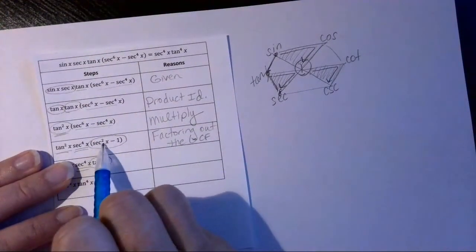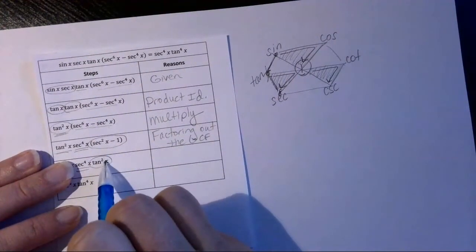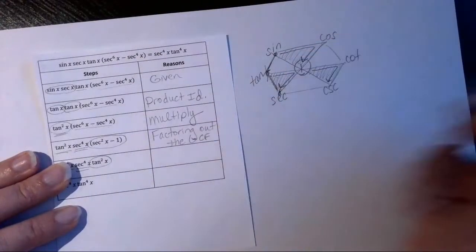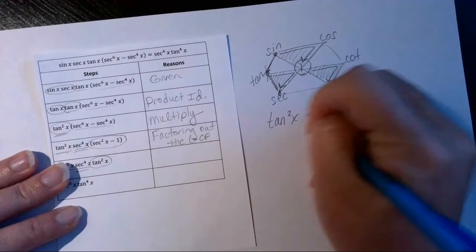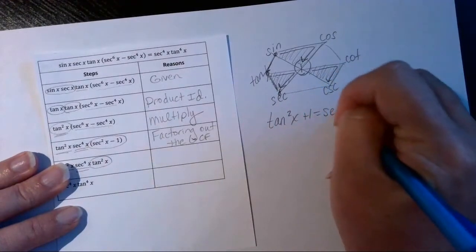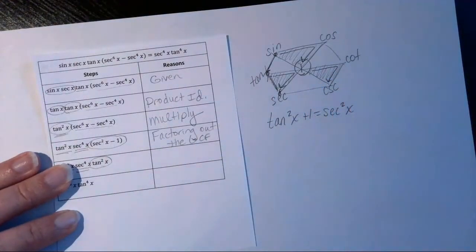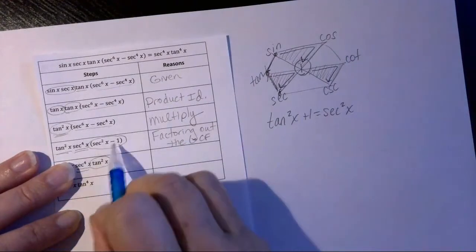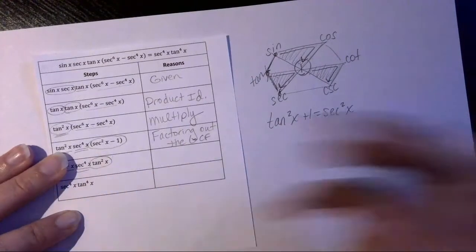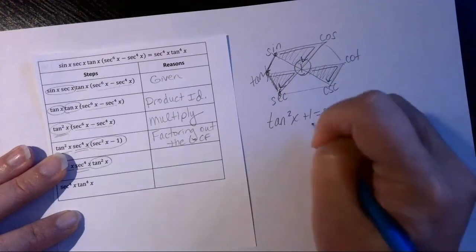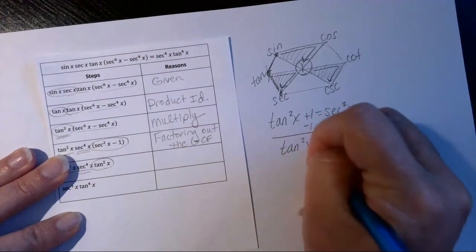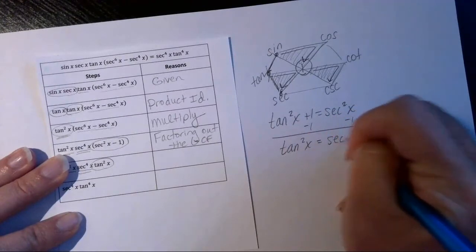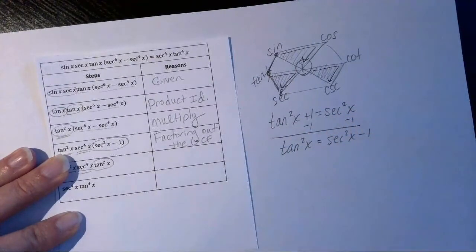So if we notice, we've got tangents and secants here in our problem. So that's going to be the Pythagorean identity we want to focus on. Tangent squared x plus 1 is equal to secant squared x. So if we wanted to make that Pythagorean identity match what we see in line 4, we would subtract 1 from both sides, and then tangent squared x is equal to secant squared x minus 1.